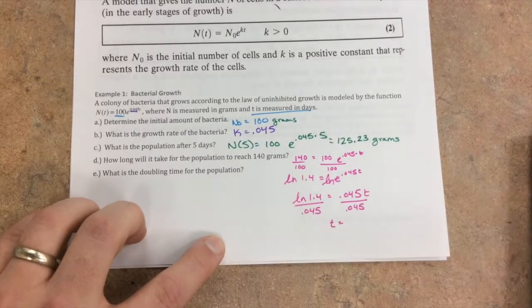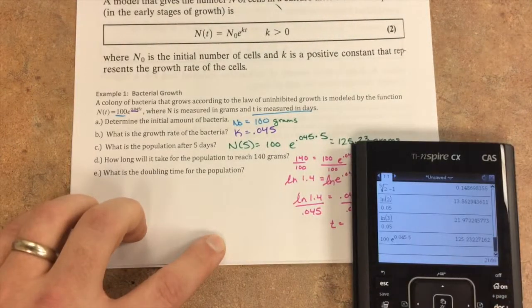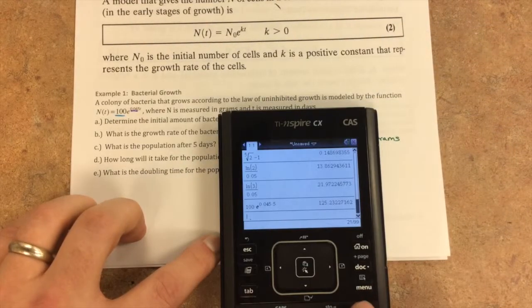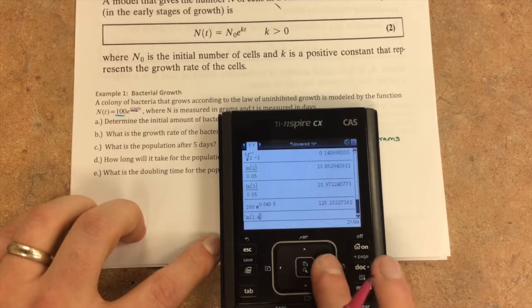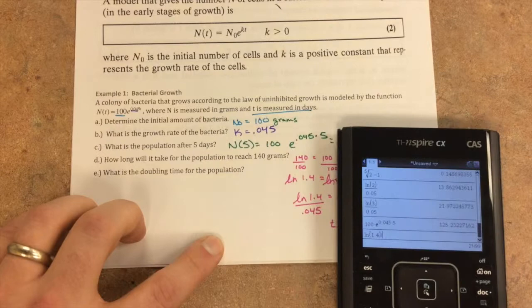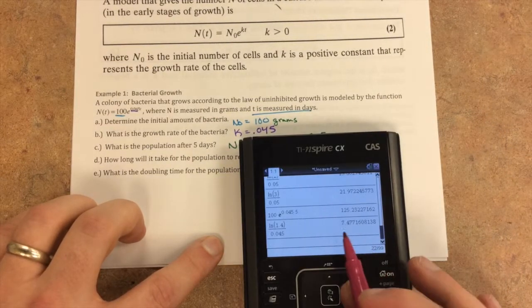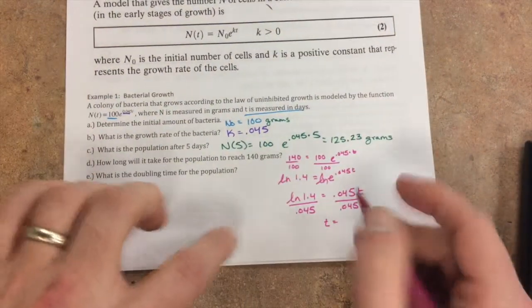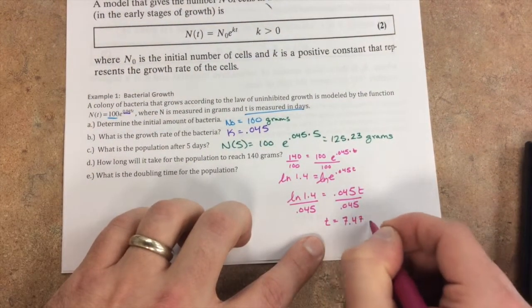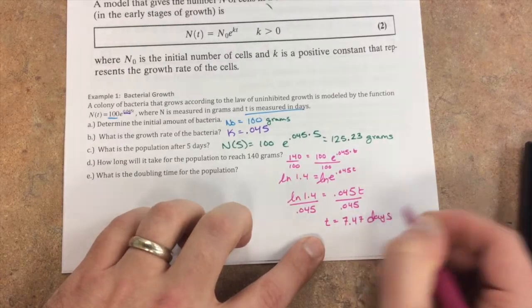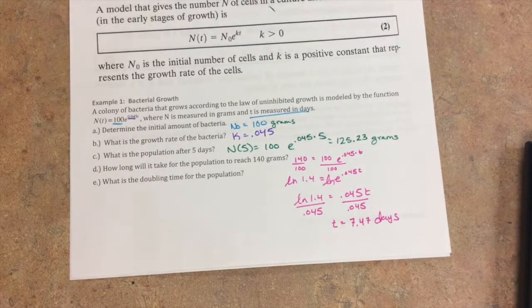So we get t equals ln of 1.4 divided by 0.045. Let's make sure that I'm typing that in right. So if we did that right, we get 7.47 days. And if you want to round that up, you can, 7.48 days. Close enough.